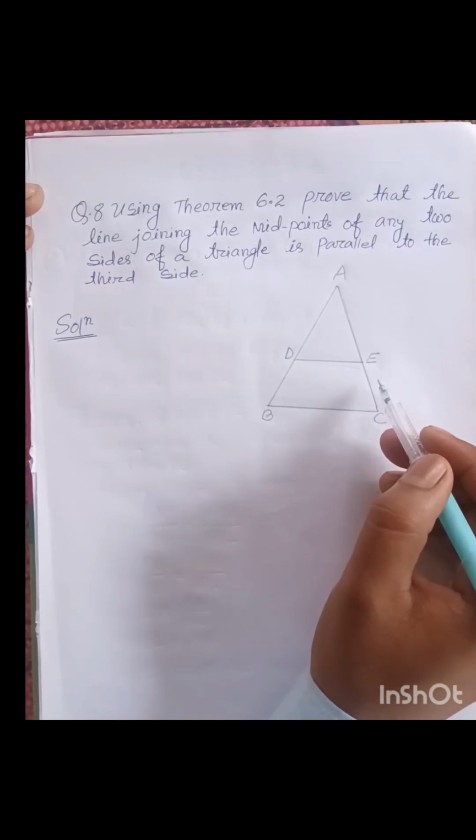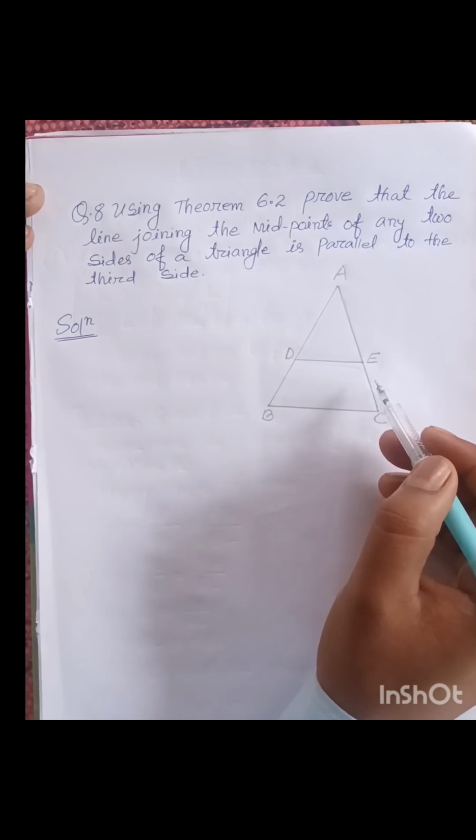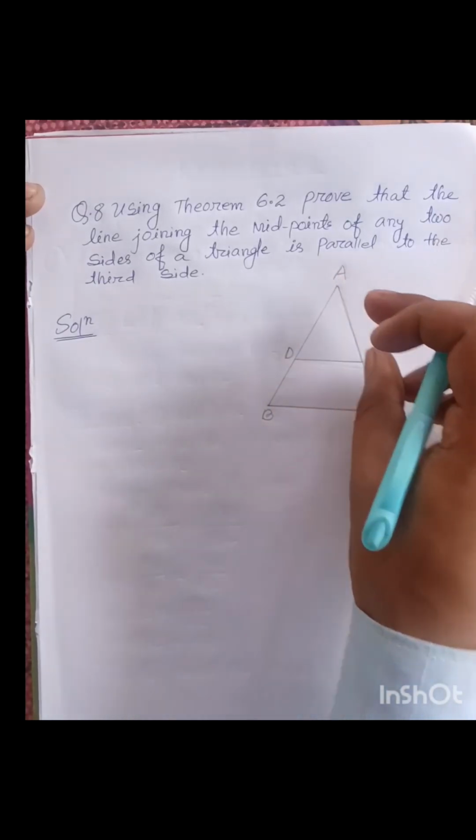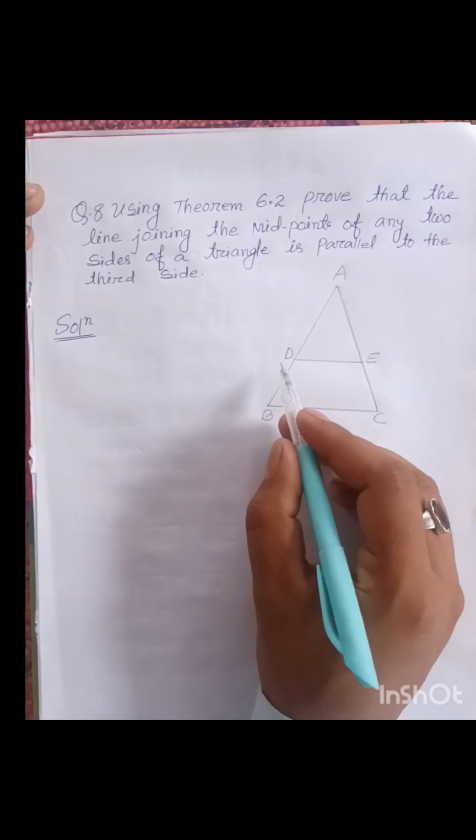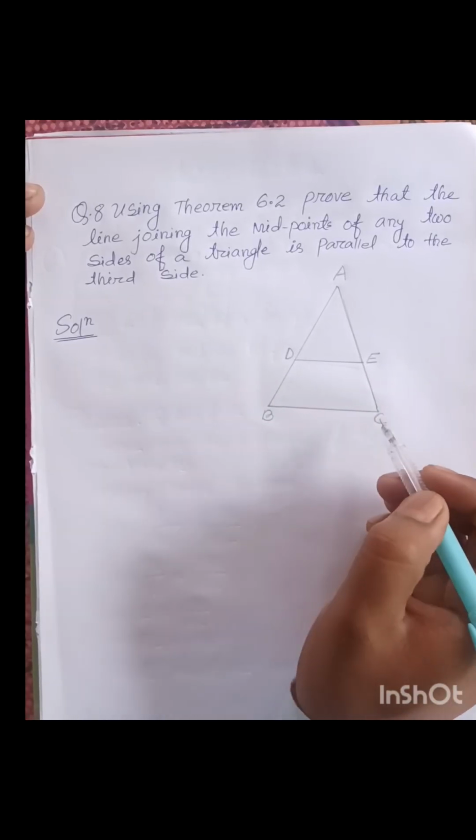Now I will apply here theorem 6.2, and in theorem 6.2 we know if a line divides any two sides of a triangle in the same ratio, then the line is parallel to the third side. First I will find the ratio of these sides, and if these ratios are equal with each other, then I will say DE parallel BC.